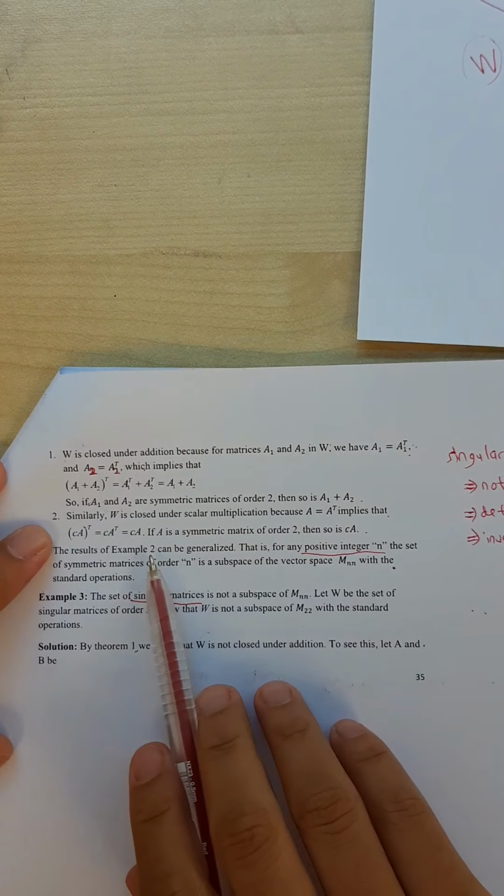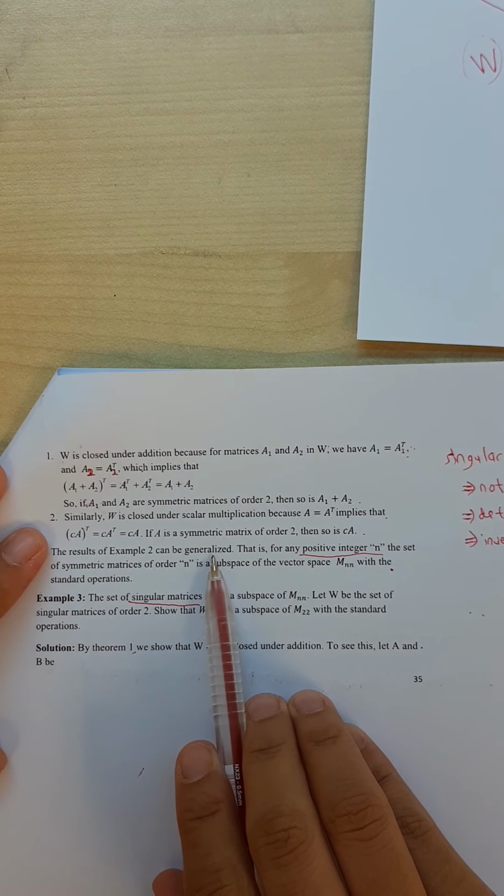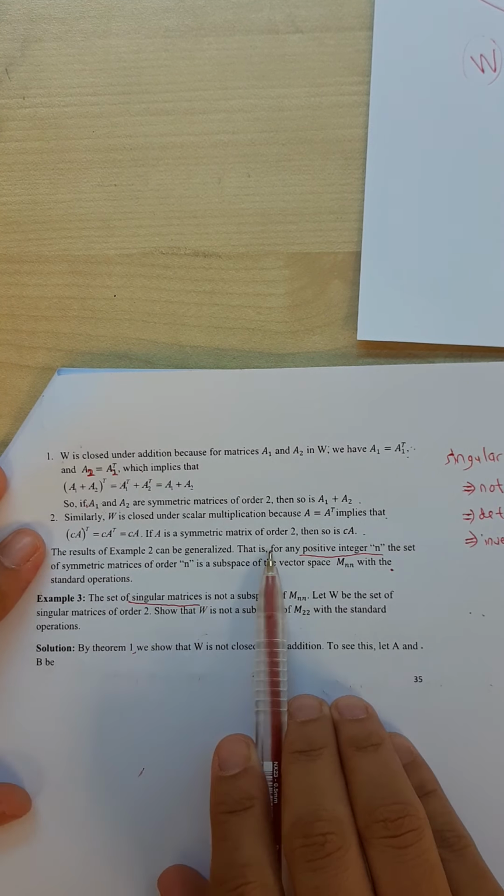Okay, the results of example 2 can be generalized. That is, for any positive integer n, the set of symmetric matrices of order n is a subspace of the vector space Mnn with the standard operations. This is the same thing that I've explained just now, going back to the definition of square matrix. For a 2 by 2 matrix, we know that it is always going to be a subspace because of these operations here. And a 3 by 3 symmetric matrix is going to have the same subspace property.